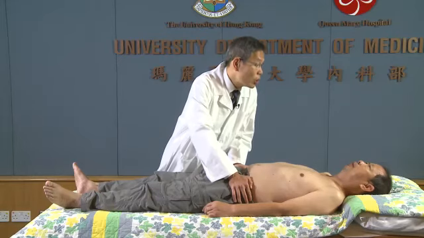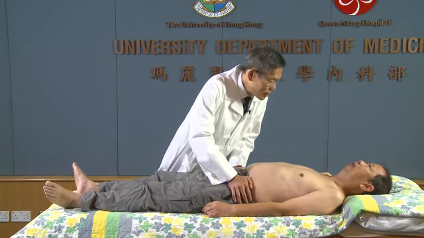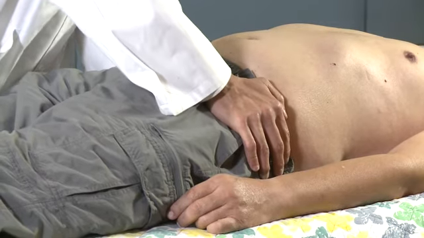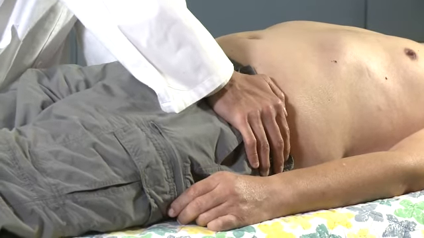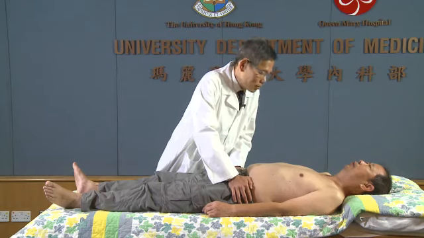Okay, to start with a gentle one, and then a bigger push.